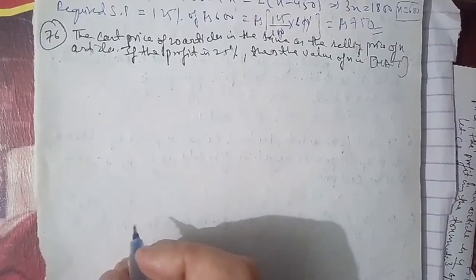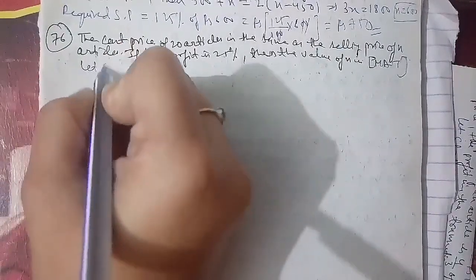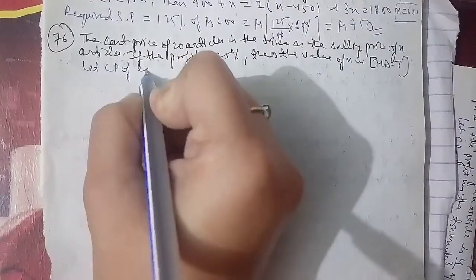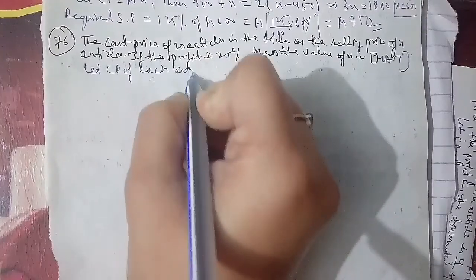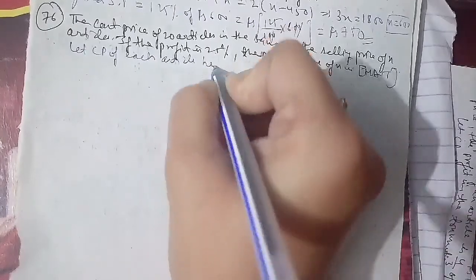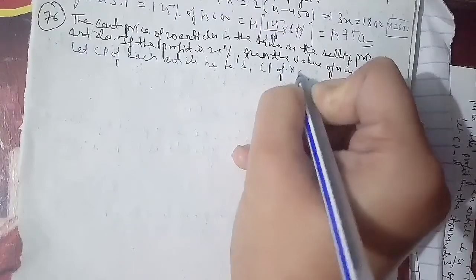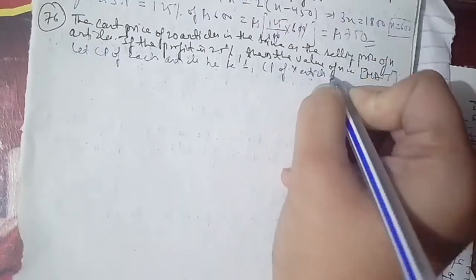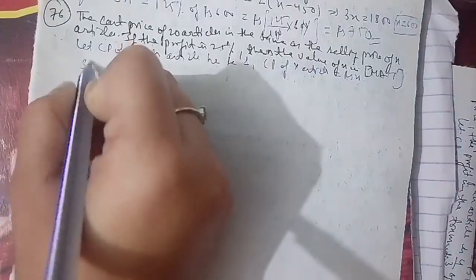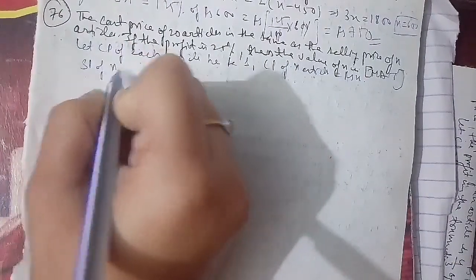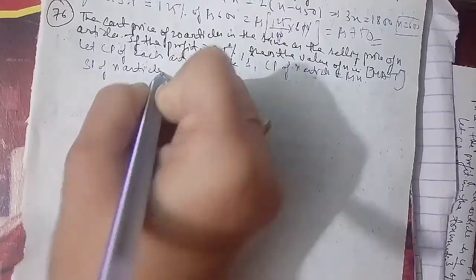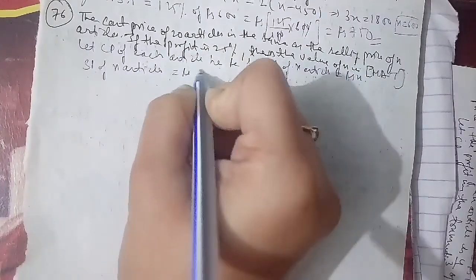So here, let the cost price of each article be rupee 1. CP of X articles equals rupees X, and SP of X articles is rupees 20.